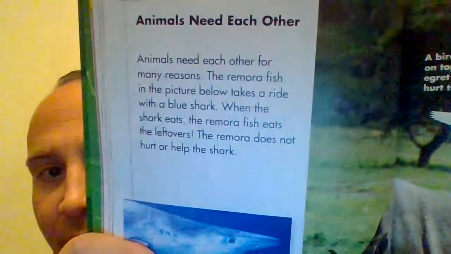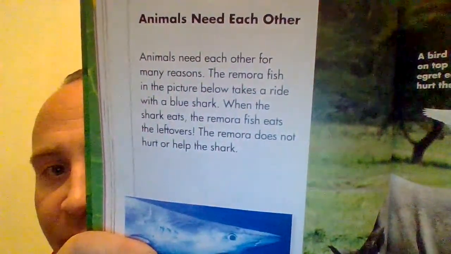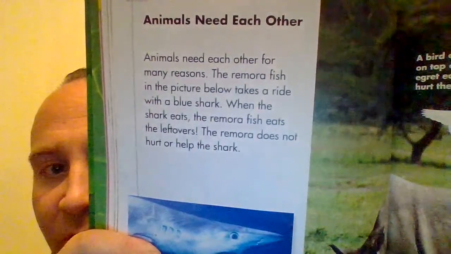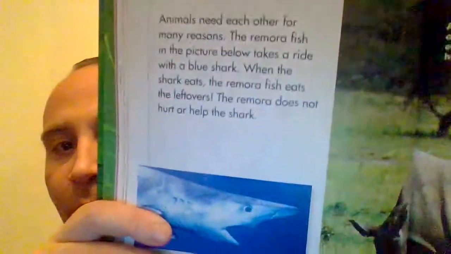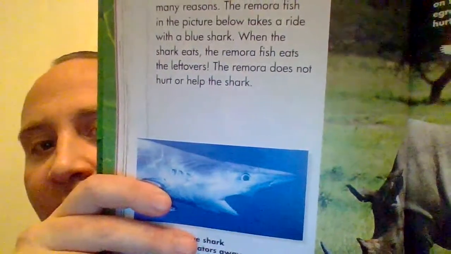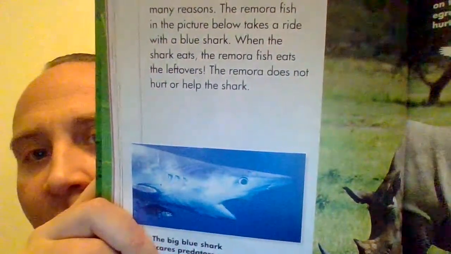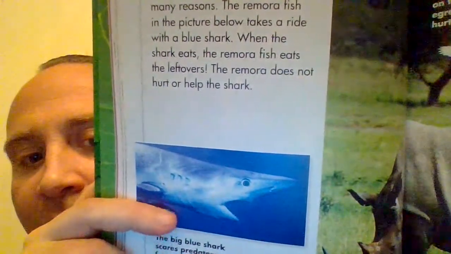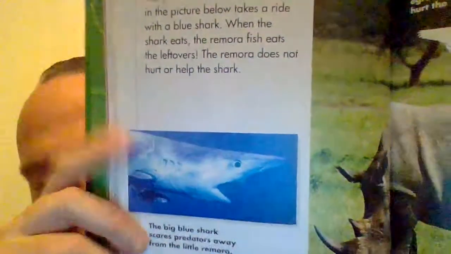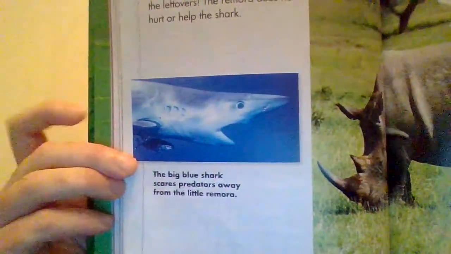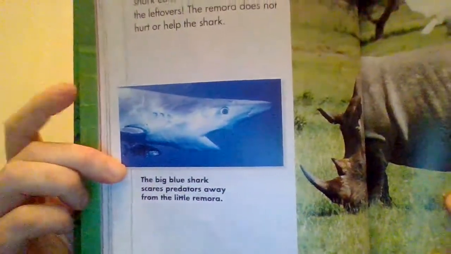Animals need each other for many reasons. The remora fish in the picture below takes a ride with a blue shark. When the shark eats, the remora fish eats the leftovers. The remora does not hurt or help the shark. The remora is right here where my finger is. It's right underneath it. The big blue shark scares predators away from the little remora.